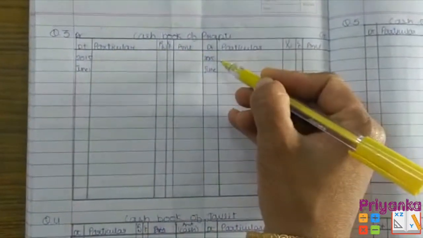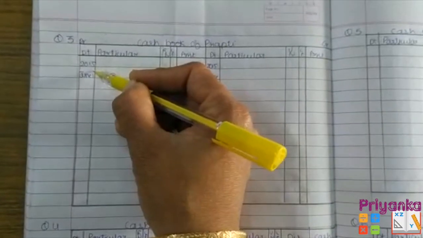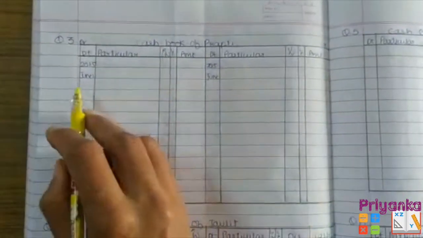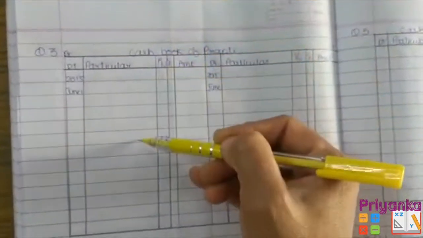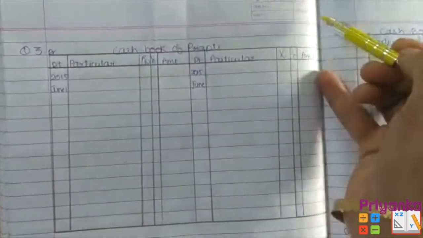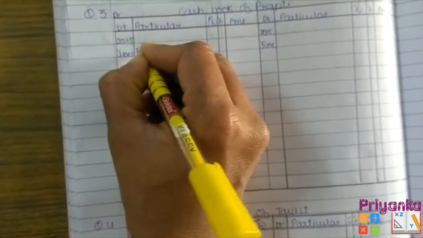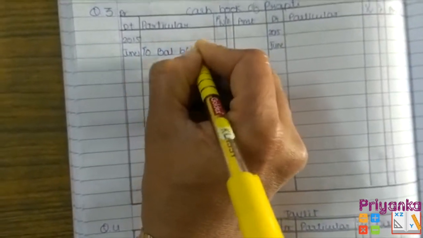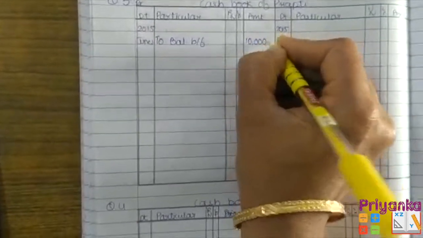Don't forget to highlight the date, that is the year for which we are solving this question, 2015, and the month of June. First one, opening cash balance. Remember what the rule was? When cash is coming in, you have to keep it over here, and when cash is going out, keep it on the credit side. The first opening balance has to be shown on the debit side as the first entry, by writing 'to balance brought forward' in the amount column, 10,000.